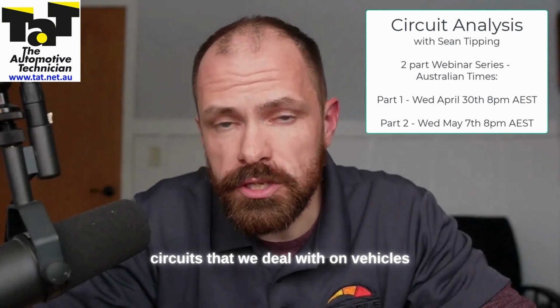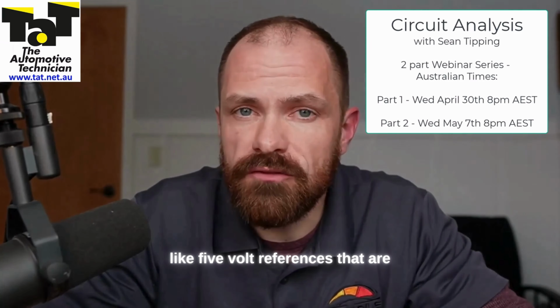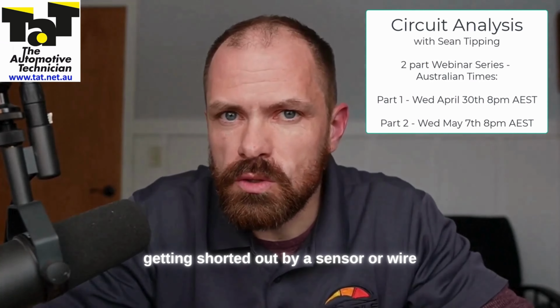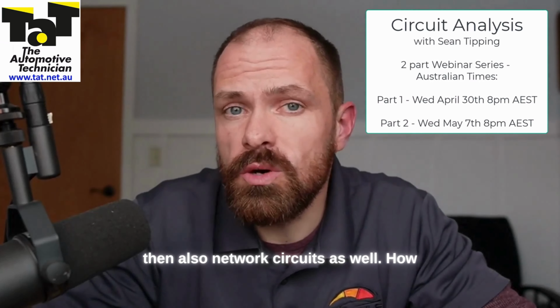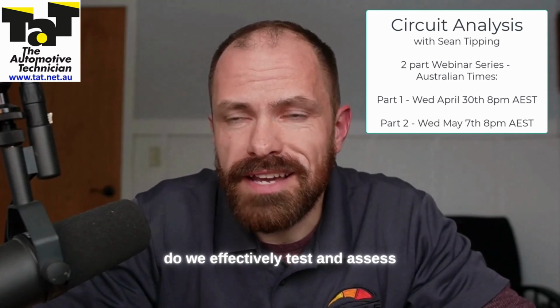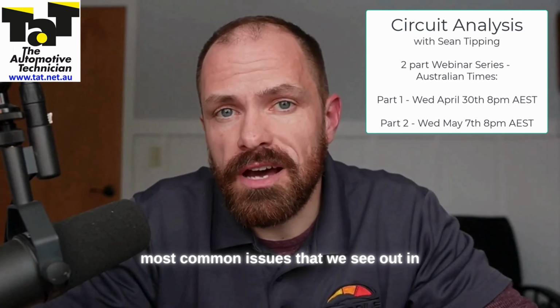on maybe some of the trickier circuits that we deal with on vehicles, like 5-volt references that are getting shorted out by a sensor or a wire that's rubbed up on ground somewhere. And then also network circuits as well. How do we effectively test and assess these circuits, because it's definitely one of the most common issues that we see out in the field.